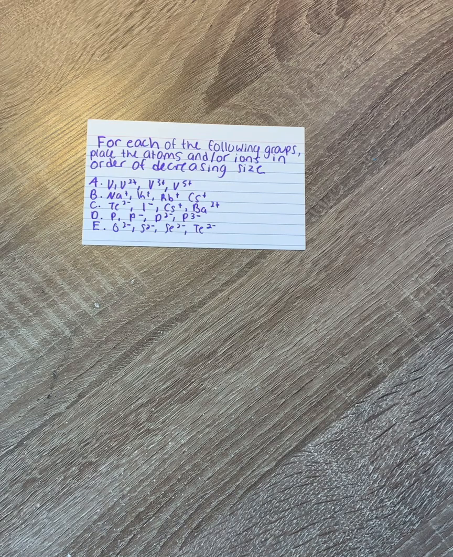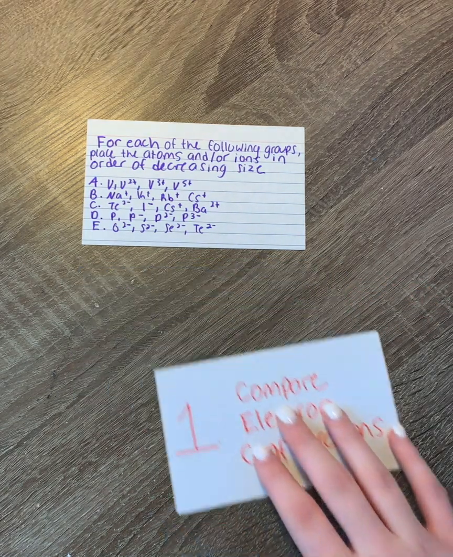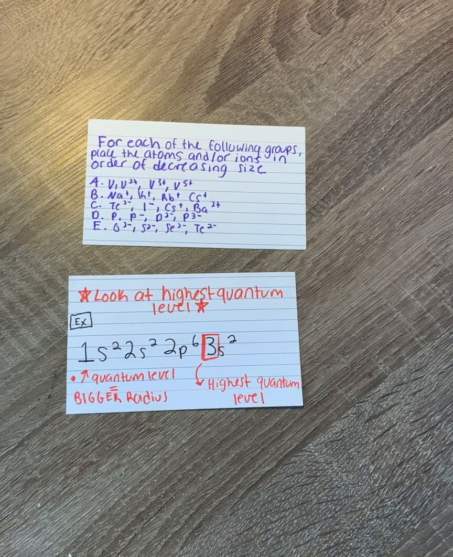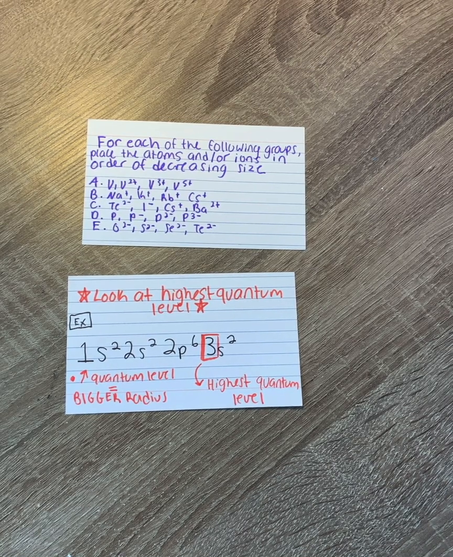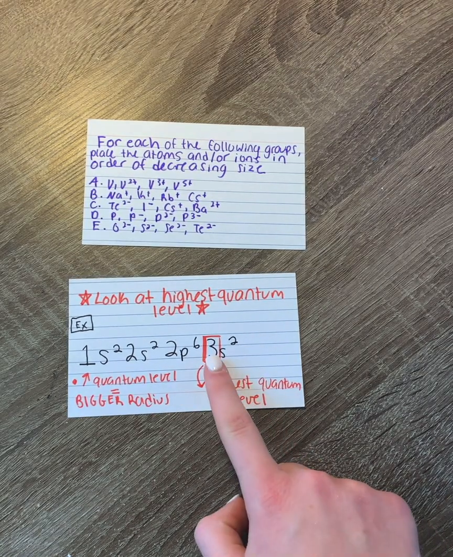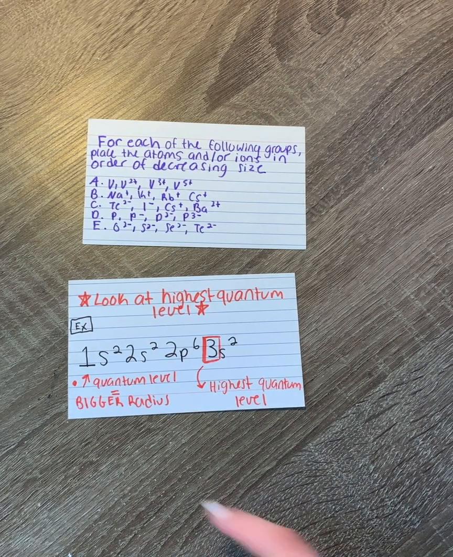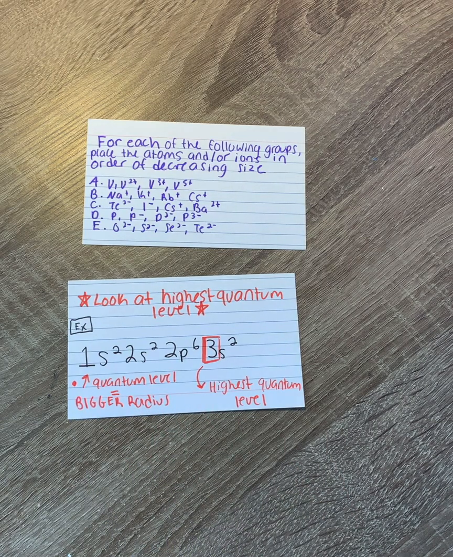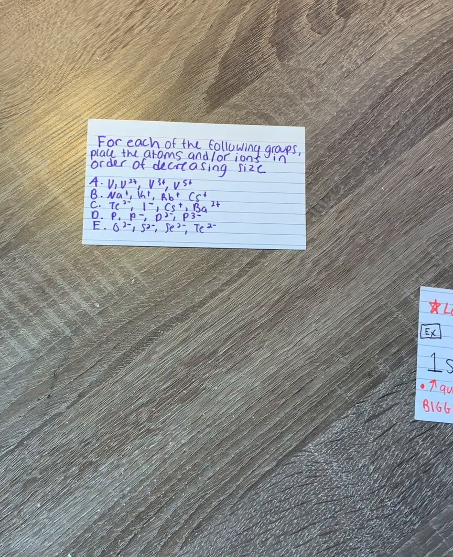Step 1 is looking at the electron configuration for each element or ion given. Electron configuration shows the different orbitals or electrons that each atom or ion contains. This is the primary method for solving a problem like this. The highest quantum level, or the highest number next to the largest orbital, determines how large the atoms or ions are. The higher the quantum level, the larger the radius compared to an element or ion with a lower number. This is the most reliable way to determine how relatively large an atom or ion is.